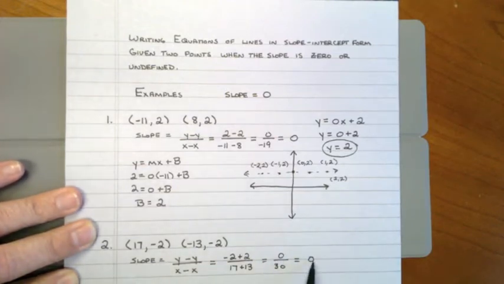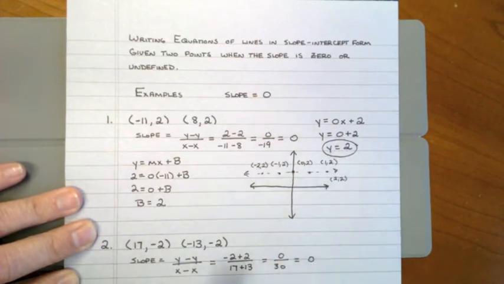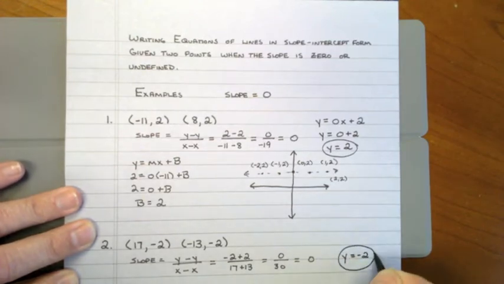As soon as I see that I have a slope of 0, I should be able to look back and go, look, what is my common y here? As soon as I see that it has a slope of 0, I'm not going to have an x in these problems. And I look back and see what my y is. My y is equal to negative 2. That is the equation of this line right here.